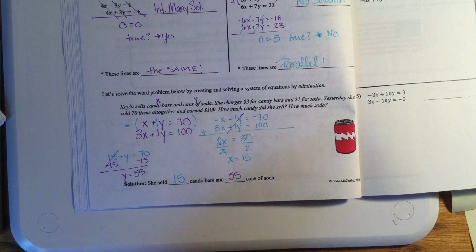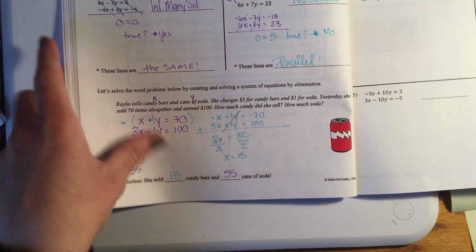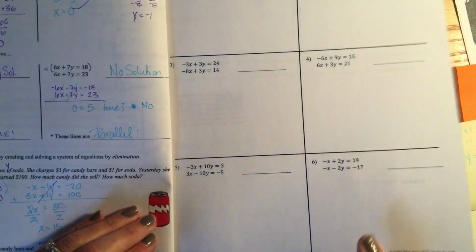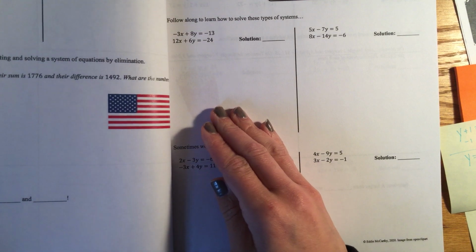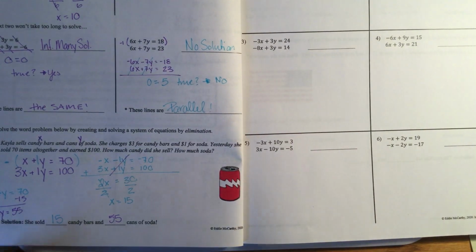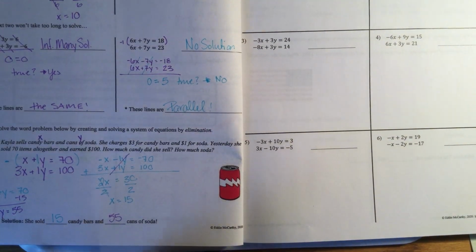So what I'm going to have you guys do is the next page, just a front and back, 9 problems. We're going to take this a step further next week, but don't worry about that for now. Just work on the following page of homework.